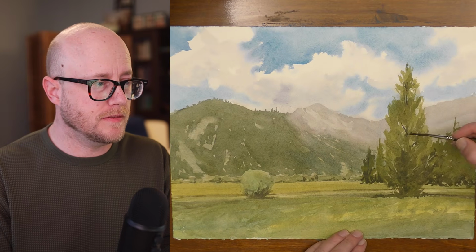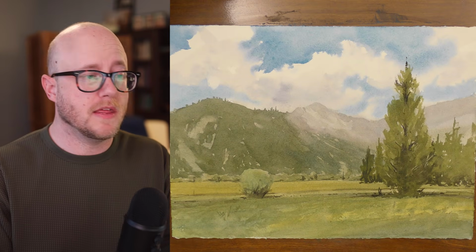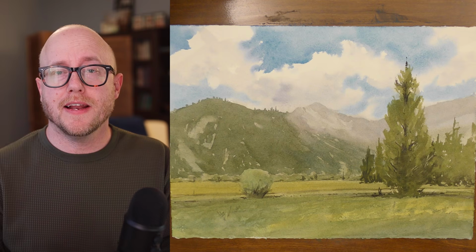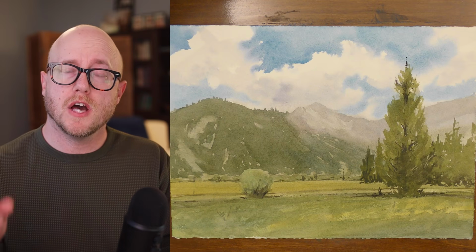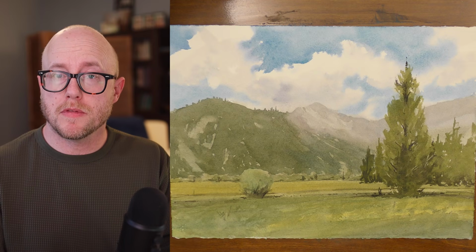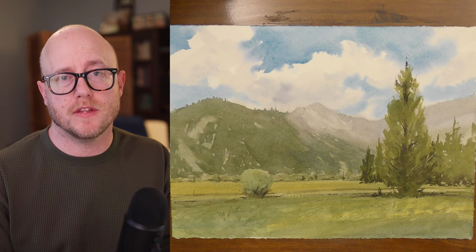And I added some details with my rigger brush, a little bit more texture, and there is a look at the final painting. So the next time you're trying to create depth within your painting, remember these 3 keys. Use color to create depth. More saturation, more warmth brings an area forward. Cooler colors recede more into the distance.